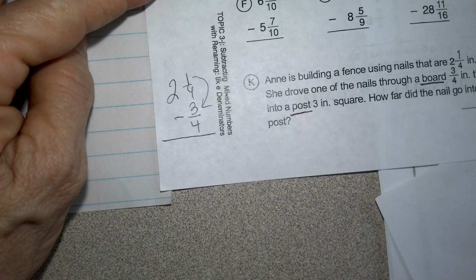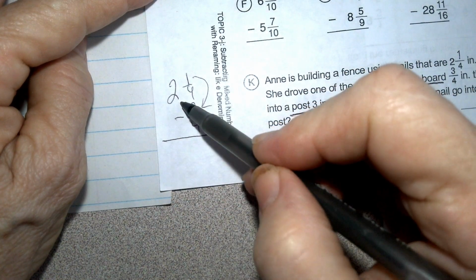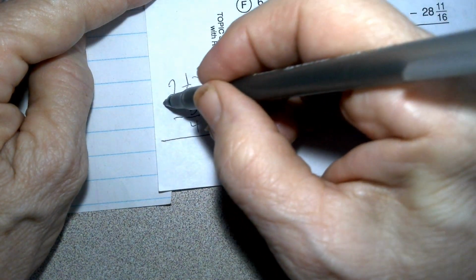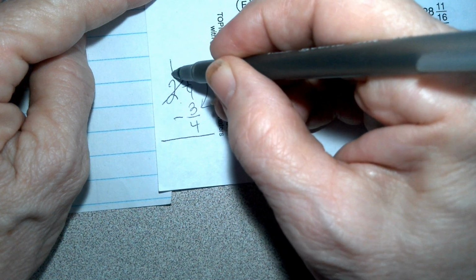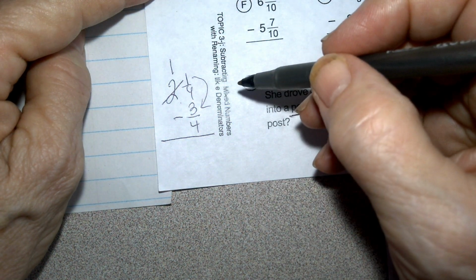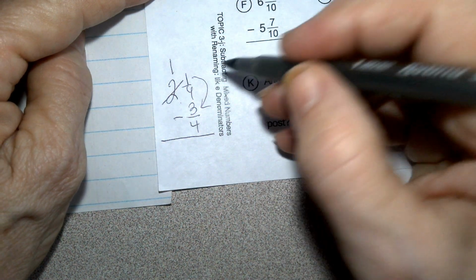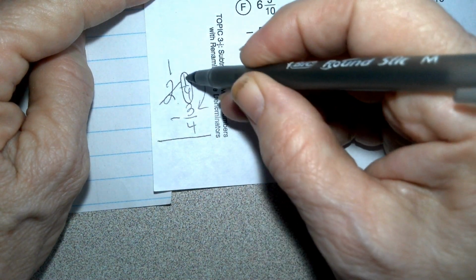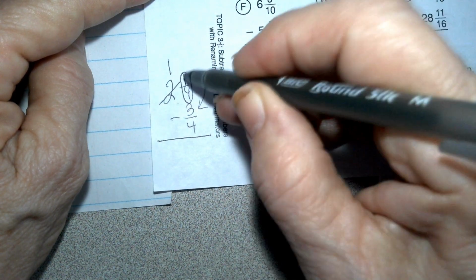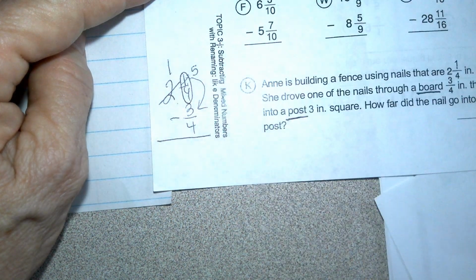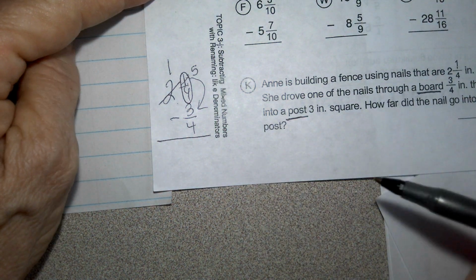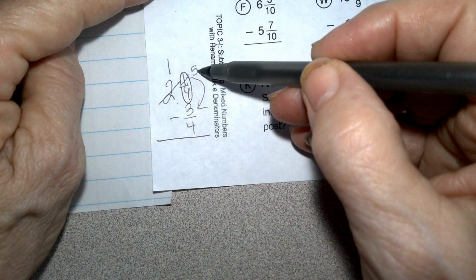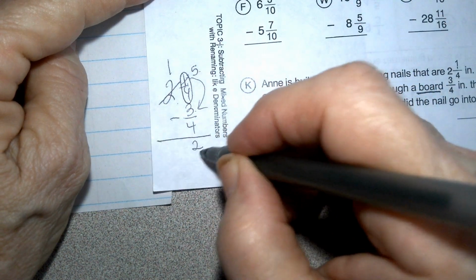No. You need to take it from your whole. So we need to open up a box, and we're only going to have 1 box left. And then what do I do? You have to add however many. Take it out and put it back in. We add these 2. 4 plus 1 is 5. So now we have 5 pieces. And now can we subtract? Yes. So 5 minus 3 is 2 over 4 and our 1 whole.